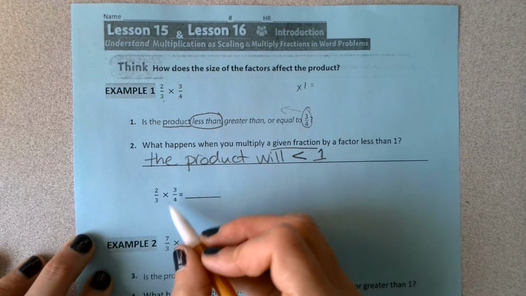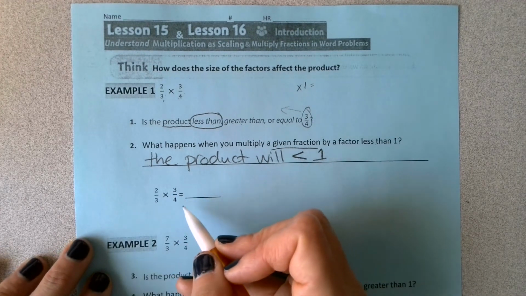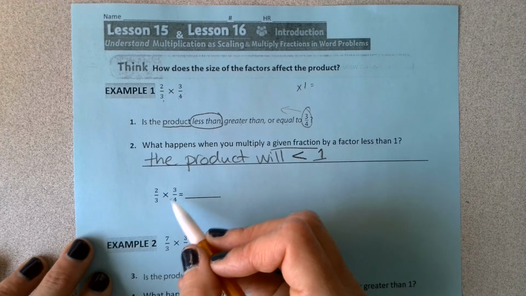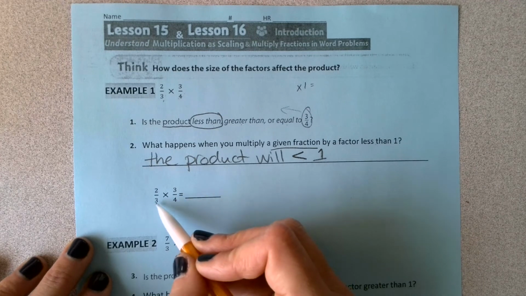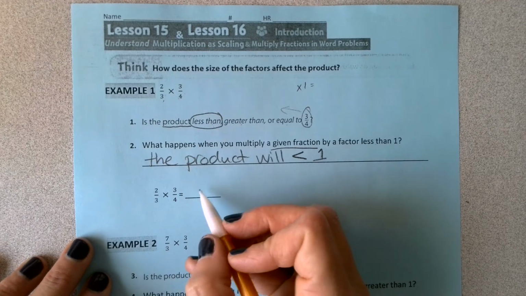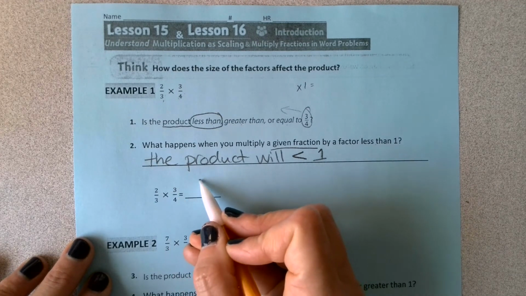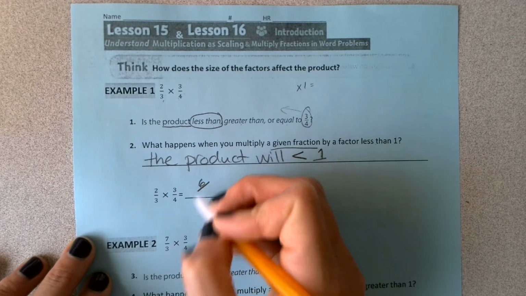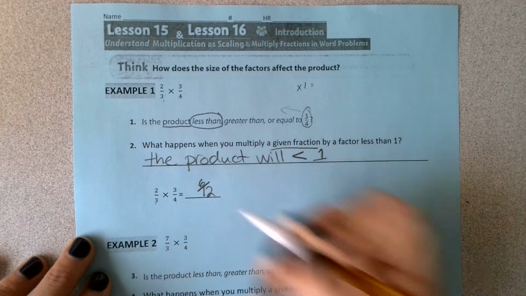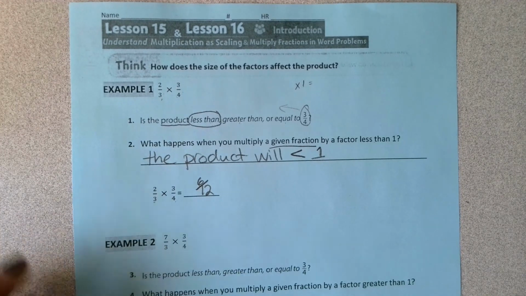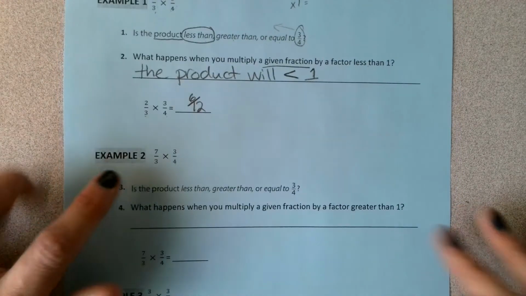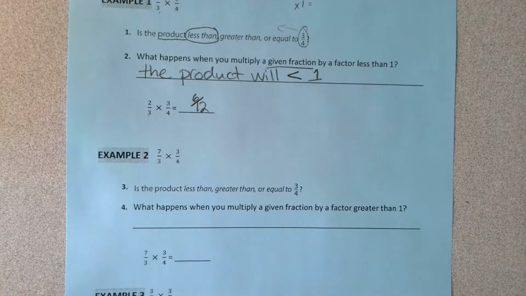Right? Now, when we multiply fractions, we talked about before, when we did our area models and number lines, we discovered we can multiply straight across. So if we have just two numerators and two denominators, we can multiply that, and 2 times 3 is 6, and then 3 times 4 is 12. So our answer is 6/12. It's that simple. What about this example? So I have 7/3 times 3/4.